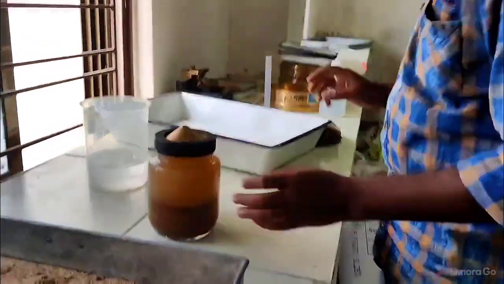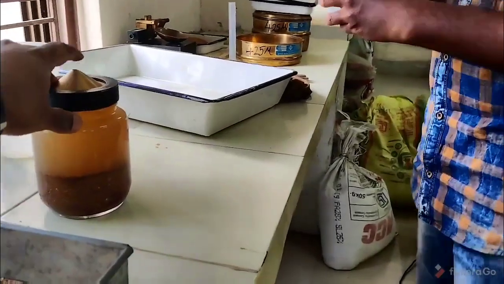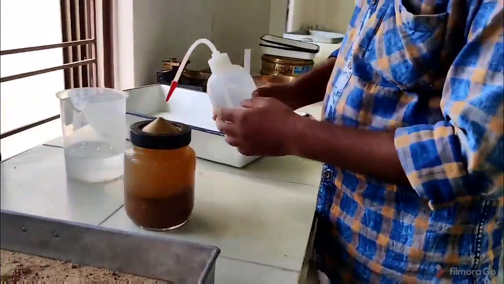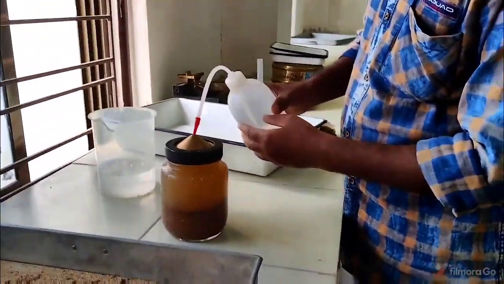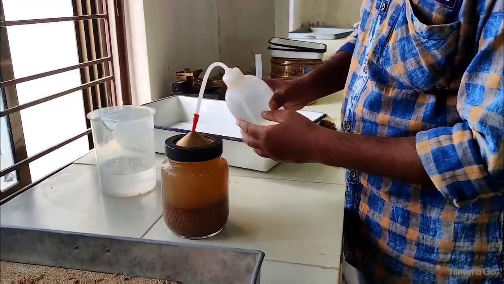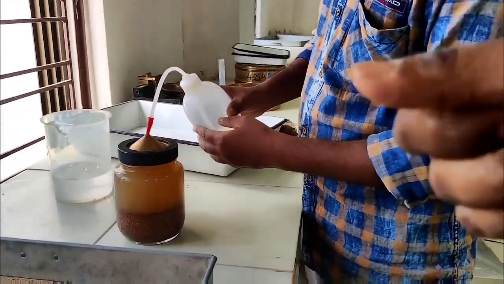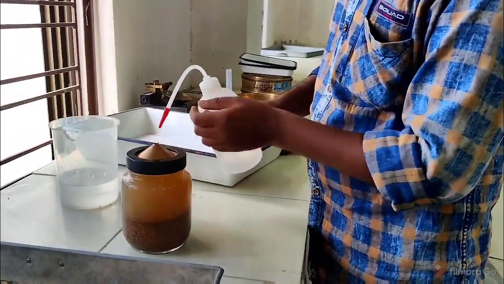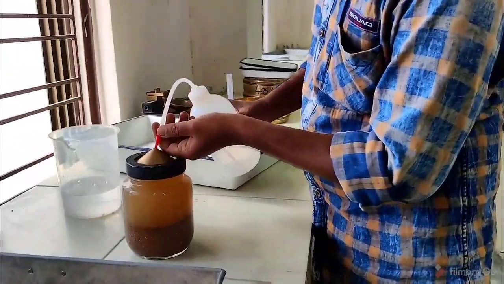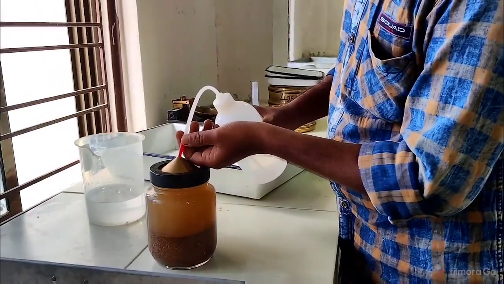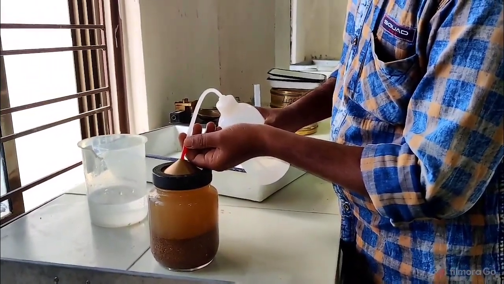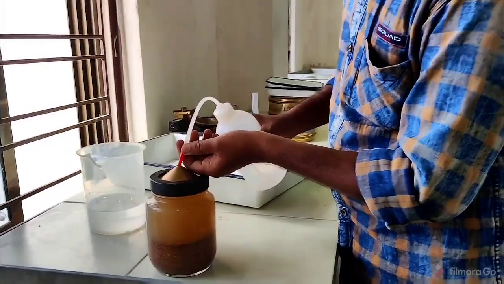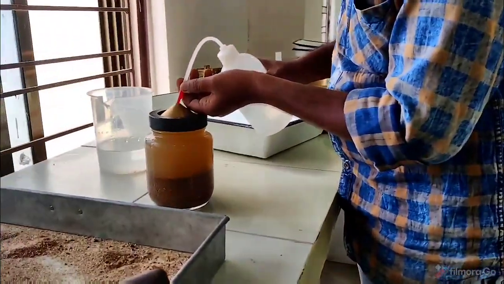There is an opening in the pycnometer. We have to fill the water till this level. And then holding the lid with our finger, we have to shake it well. Now shake it, then again we will fill.